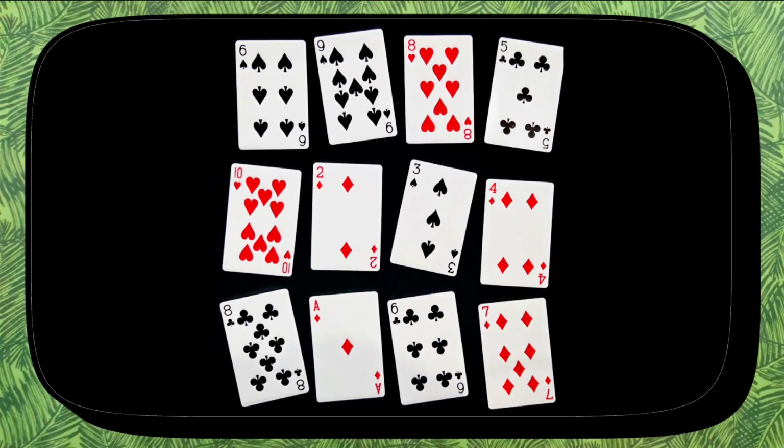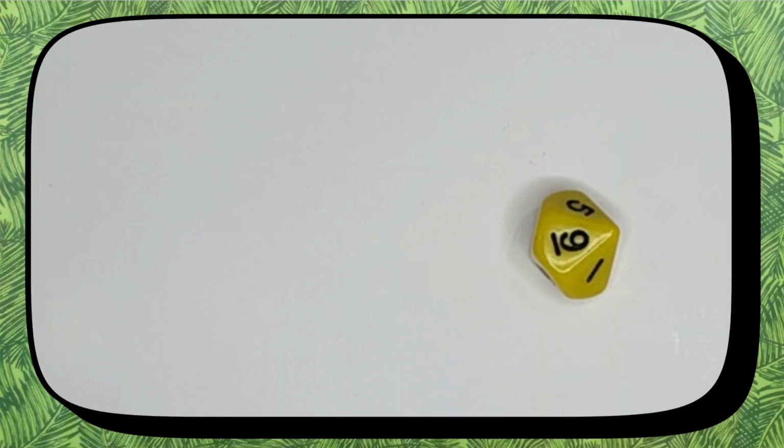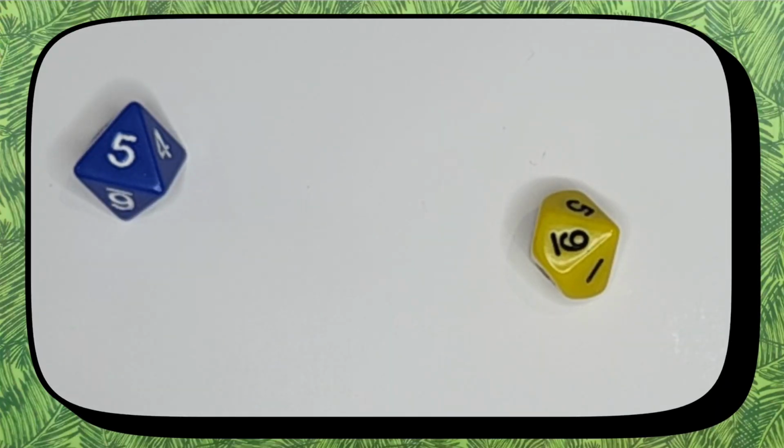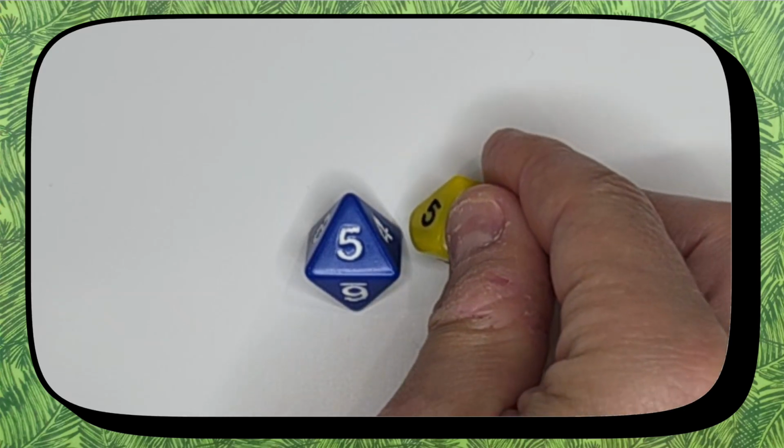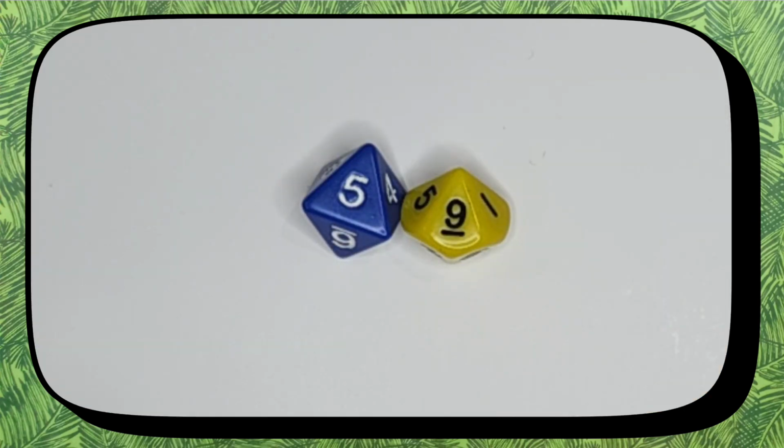How many cards can you find that add to 17? Here's a challenge. Can you find 3 cards that make 17? Pause it here and try your best. As well as 3 playing cards, we could find 17 by rolling dice. I've rolled 9 and 5. What number will I need on the next die to make 17?